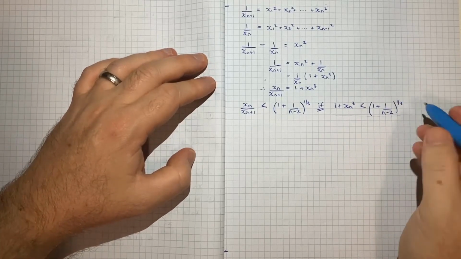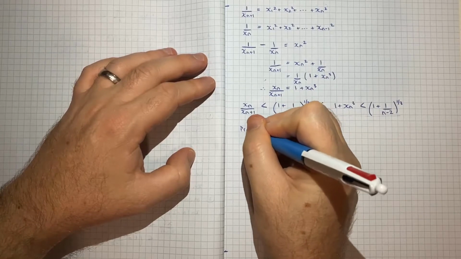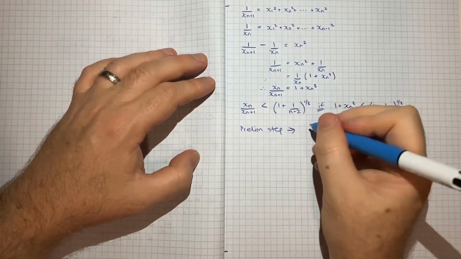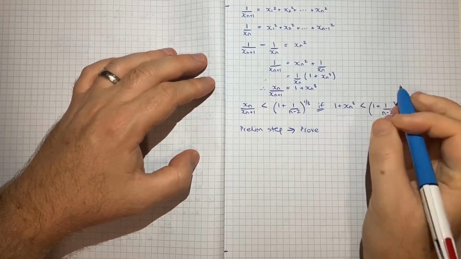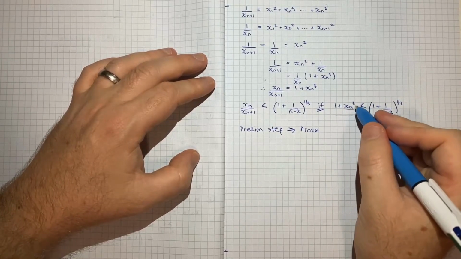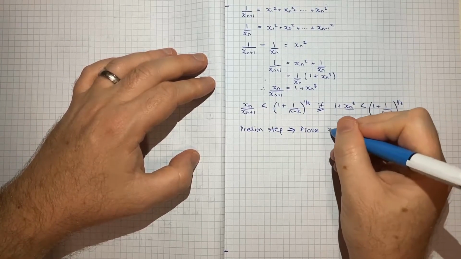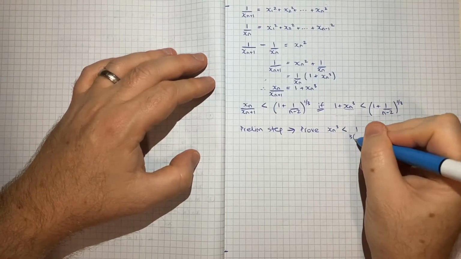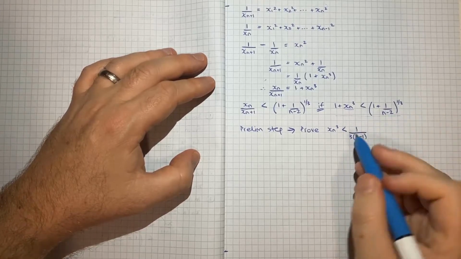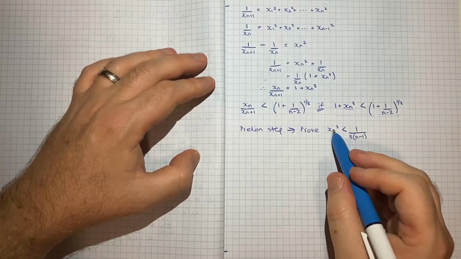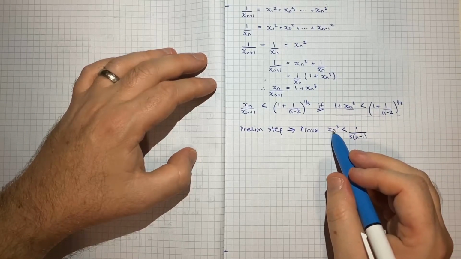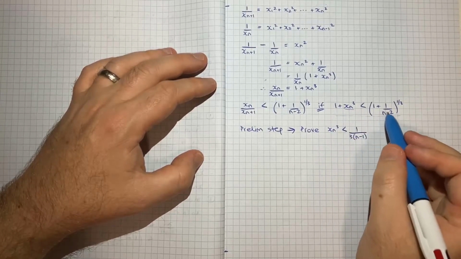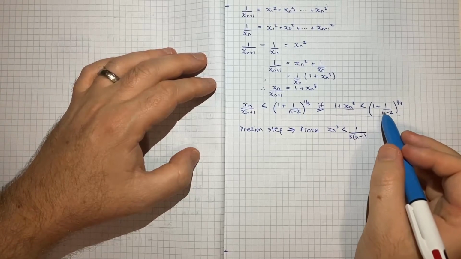Now, as a preliminary step, I'm going to hone in on the x_n cubed here, and I'm going to prove that x_n cubed is less than 1 on 3n minus 1. Because if I can prove that, that's going to provide me with the foundation to then prove that 1 plus x_n cubed is less than this here.